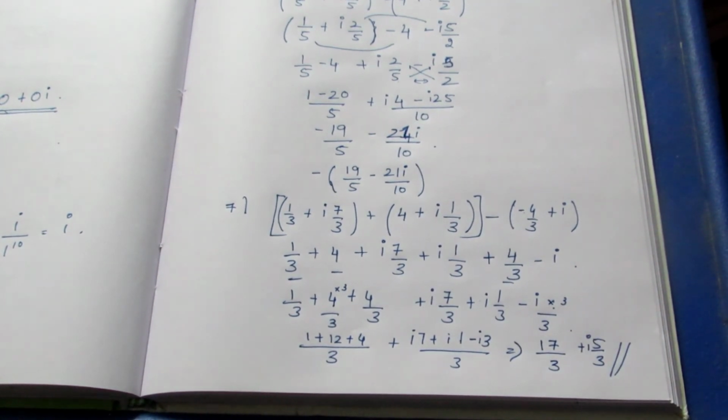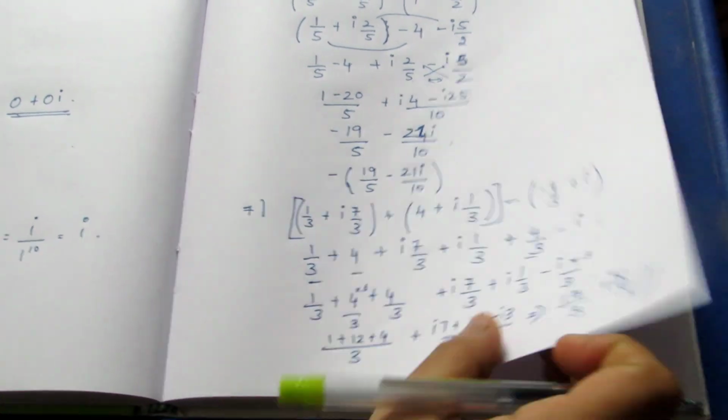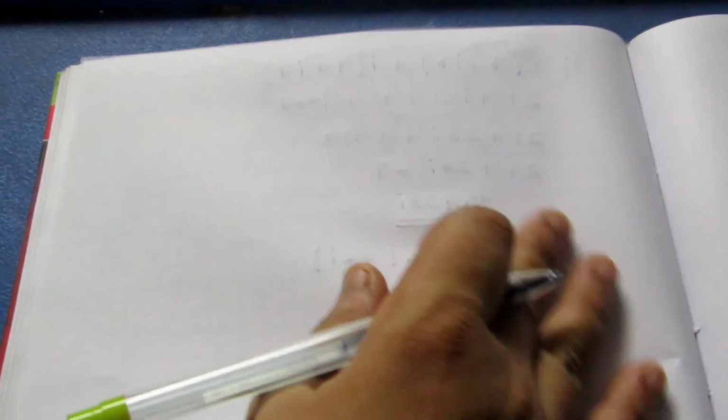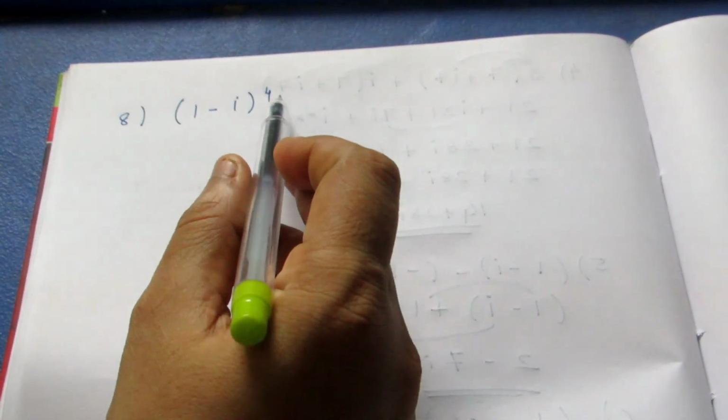We'll move on to the 8th sum. In the 8th sum, we have the question (1 plus i) power 4. We don't have anything with an i power 4 formula. As it is a two-term number, it can't be solved directly in power 4.